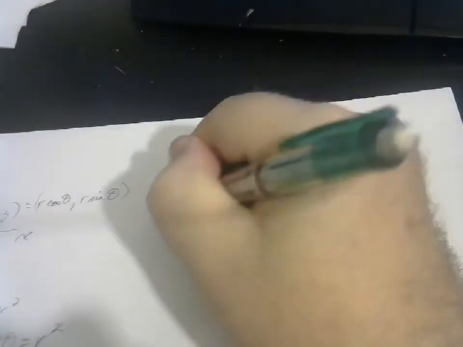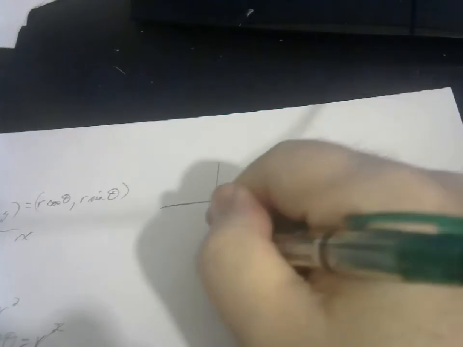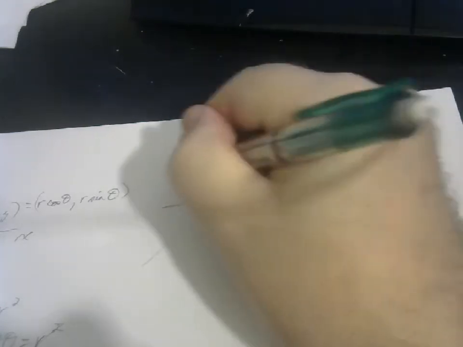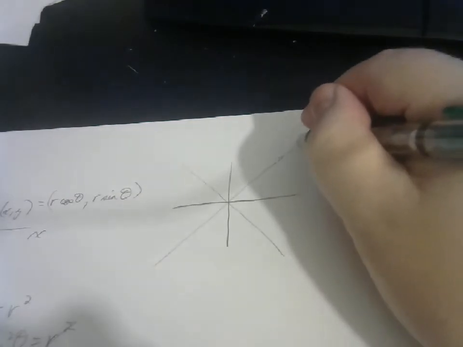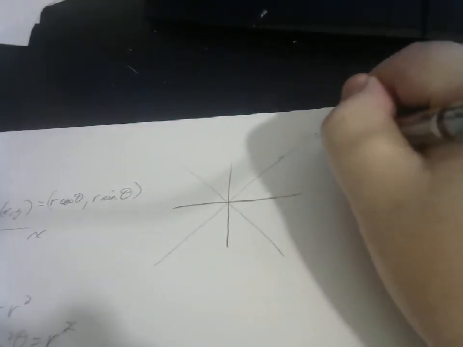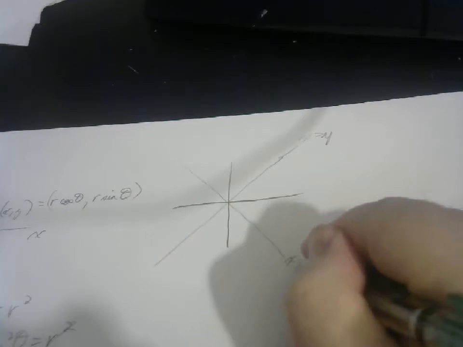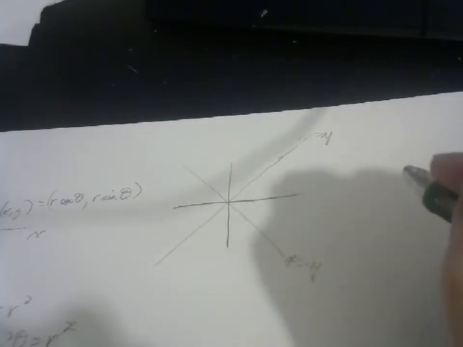similarly, we can do that with some hyperbolas. The hyperbolas have a couple of asymptotes along, say, x equals y and x equals negative y.